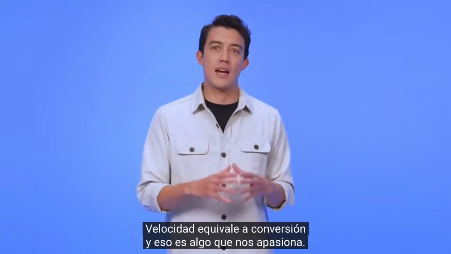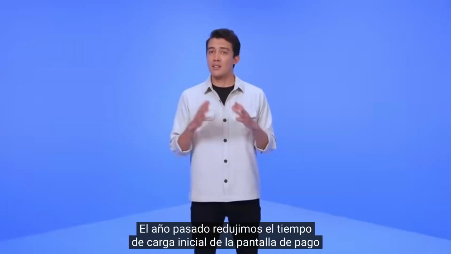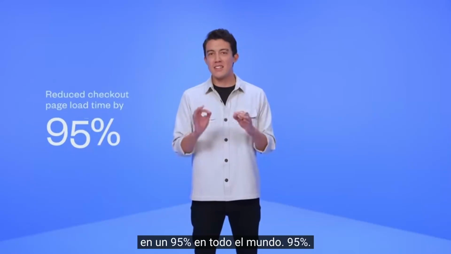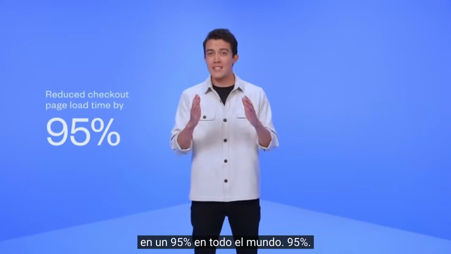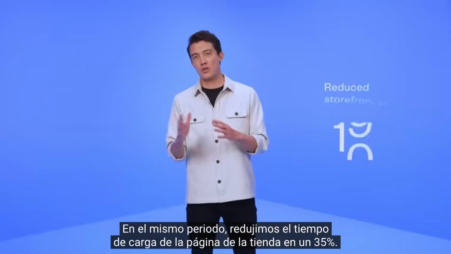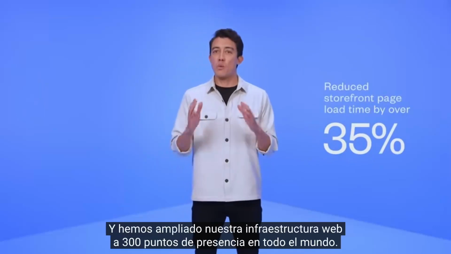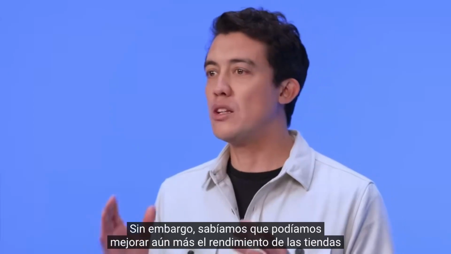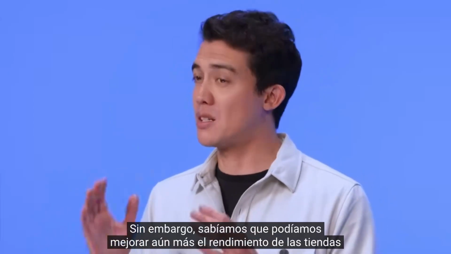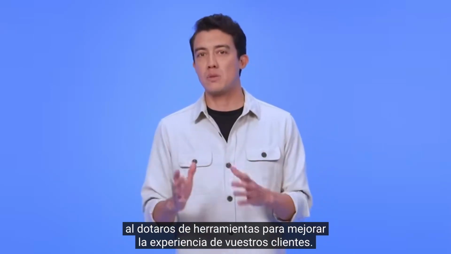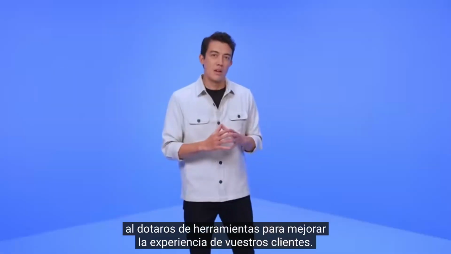Speaking of which, performance is the bedrock foundation of commerce. Speed equals conversion, and it's something we obsess over. In the last year, we've reduced the initial checkout page load time by 95% globally. 95%. In the same period, we also reduced our storefront page load time by over 35%. And we've expanded our web infrastructure to 300 points of presence globally. However, we knew we could take storefront performance a step further by empowering all of you with the tools to improve the experience for your customers.